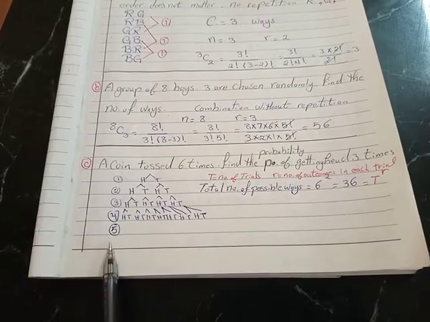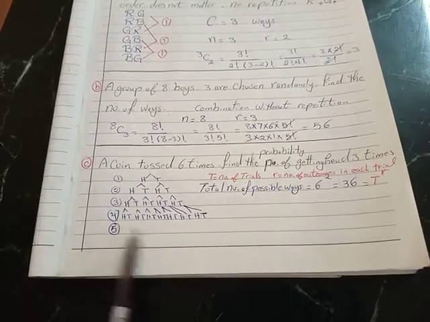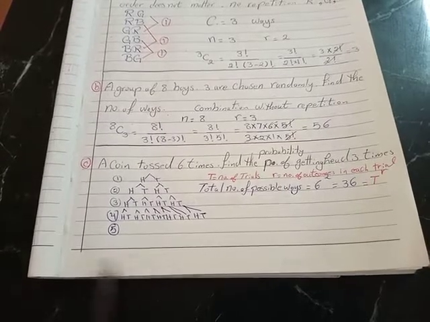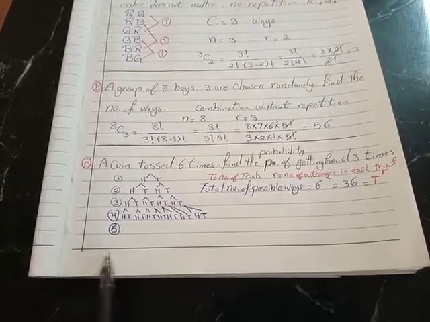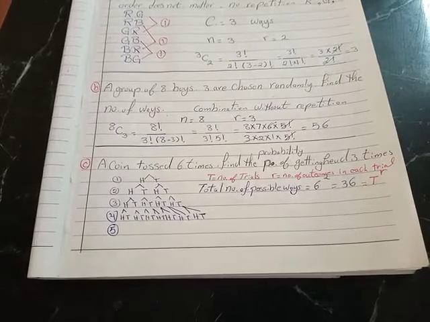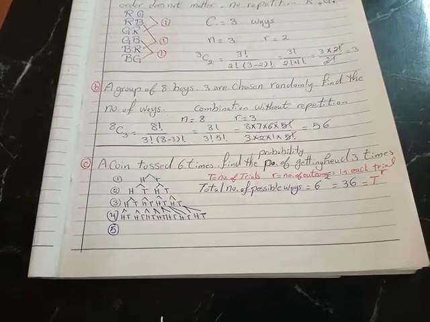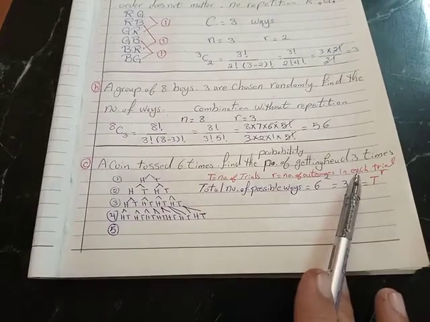Okay, you will count when you reach 6. You can continue by yourself with this diagram. You will find in the end 64 outcomes or 64 possible ways. Okay, there are two ways to find the getting the head 3 times.